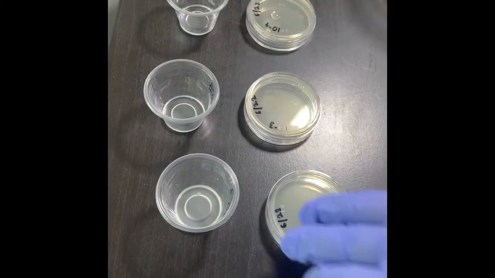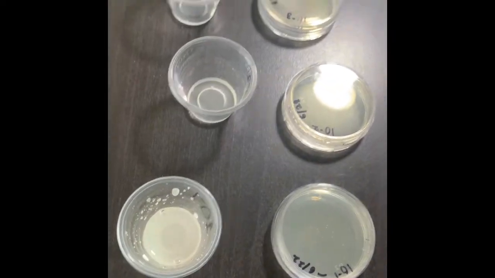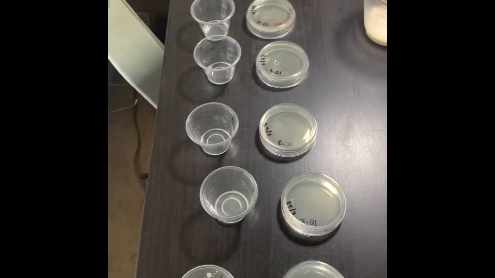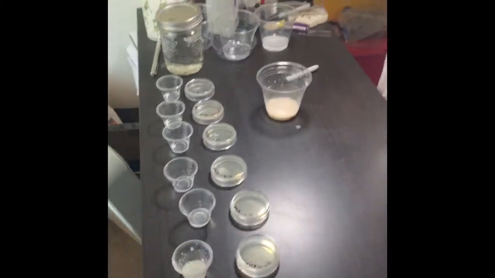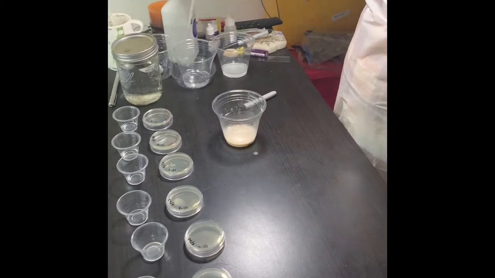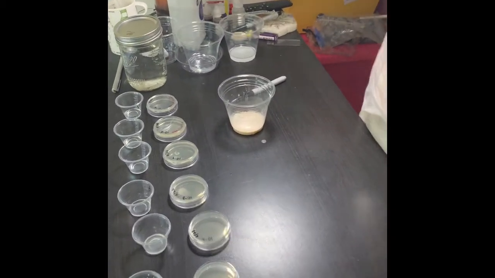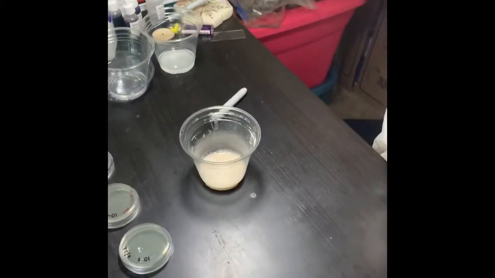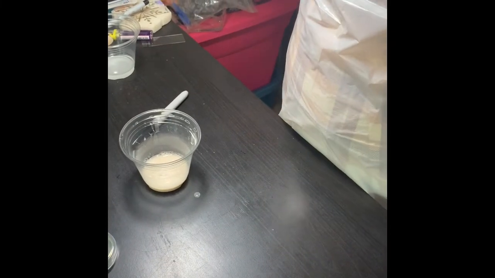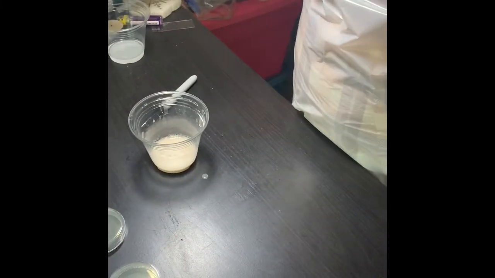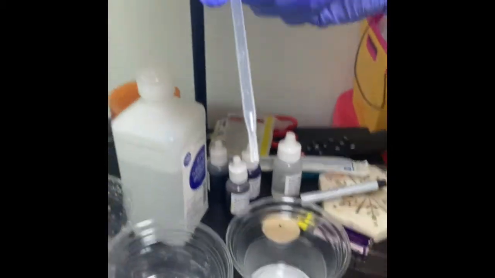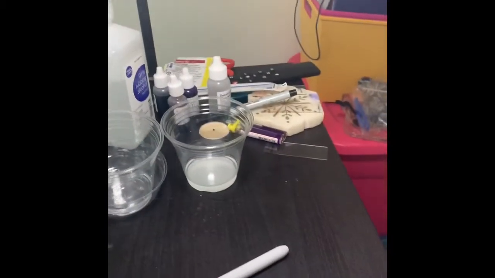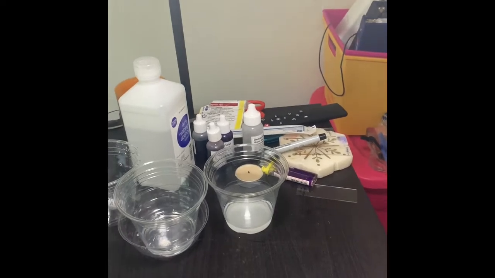Now I'm going to disinfect the pipette again and get rid of the alcohol, making sure there is no drop of alcohol in it. Everything is dry. Let me make it air dry.